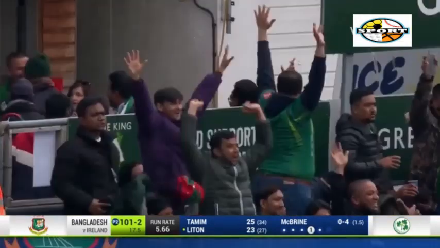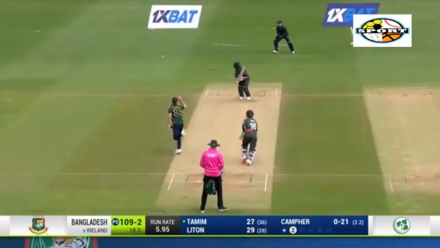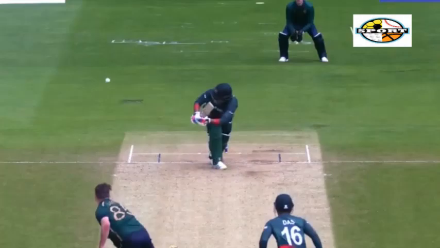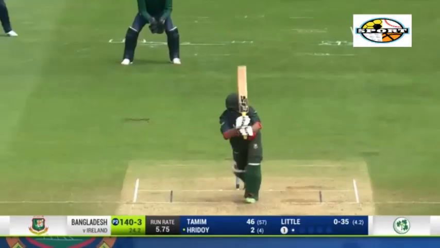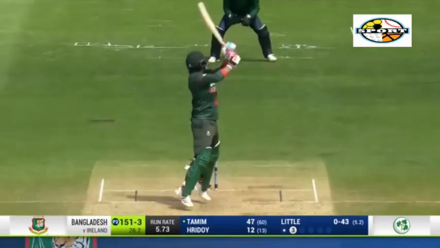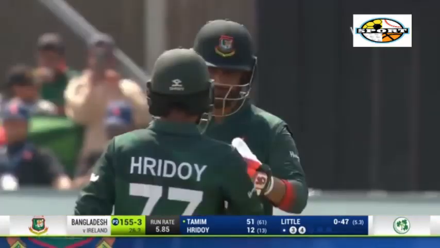11.3 Campher to Litton, 4, edged but safe. On a length outside off, extra bounce on that one. 13.2 Campher to Litton, 4, elegance personified. Back of a length ball, Litton gets on top of the bounce and punches it sweetly.